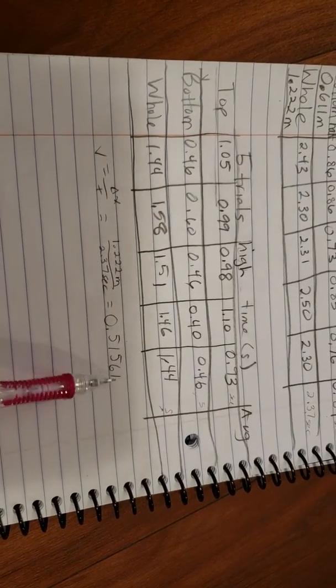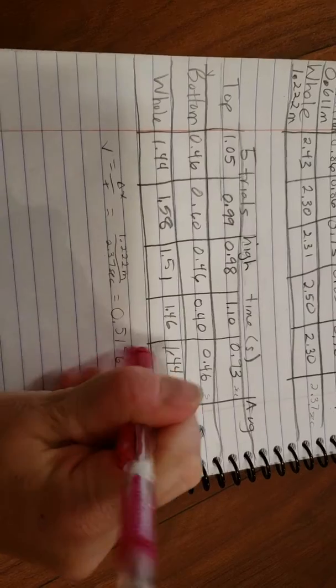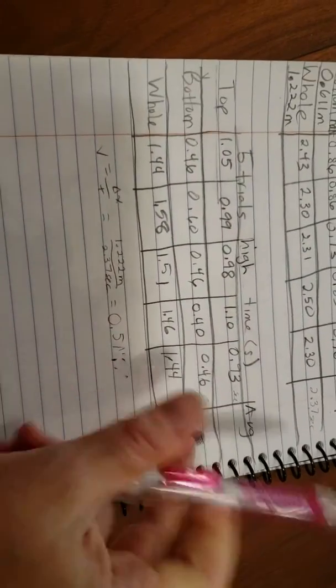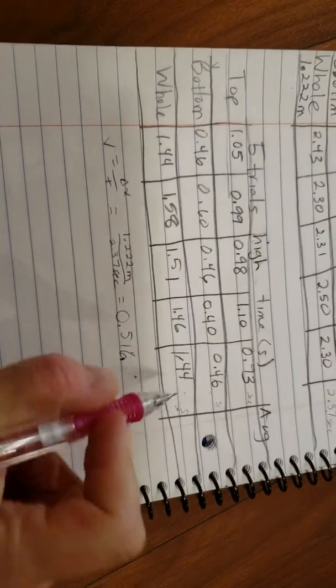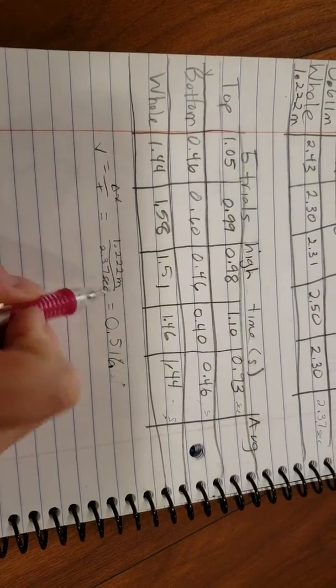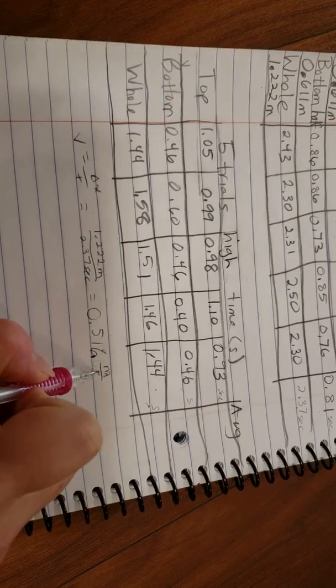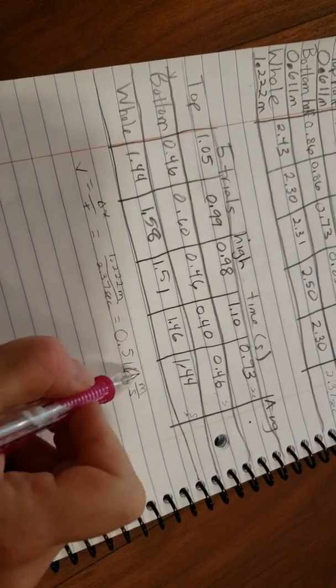So 515. The 6 will make the 5 go up. So we'll round there, and we'll get 0.516 for our magnitude. Unit will be meter per second. That's a velocity unit. Velocity is a vector.